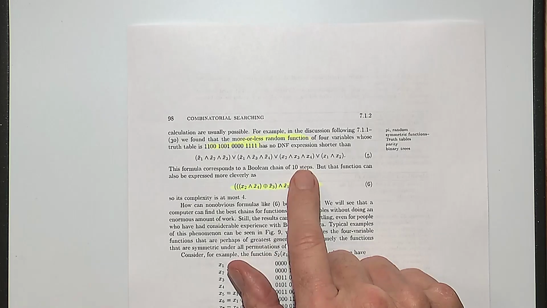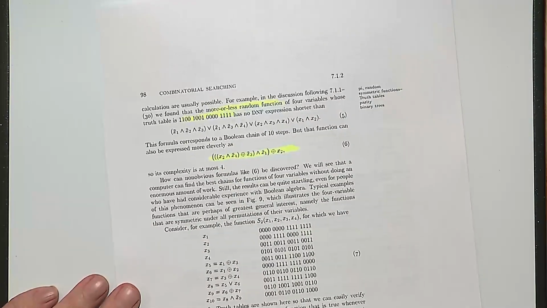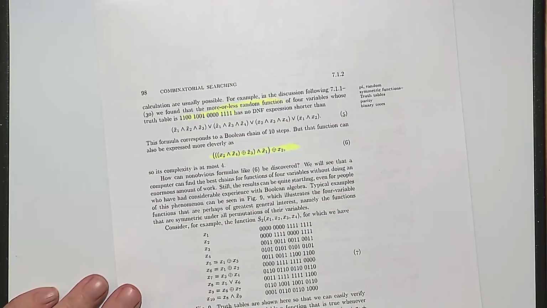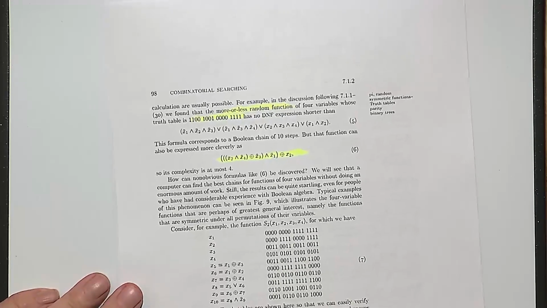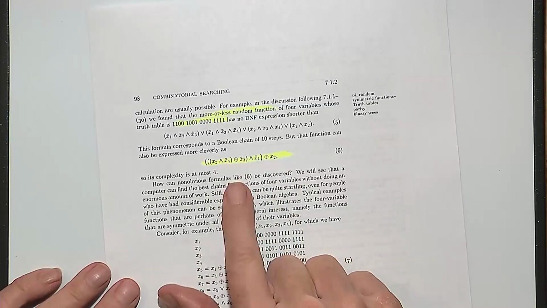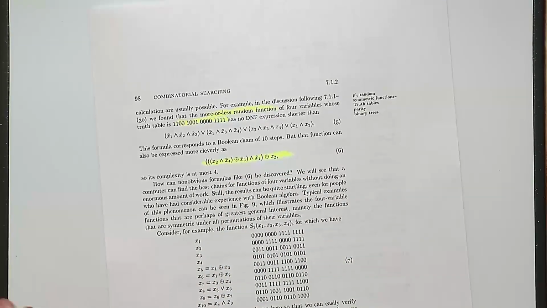But on the other hand, on page 98, I'm talking about sneaky ways to calculate Boolean formulas that go beyond 2 levels of logic and allow you to use other gates. And so here it turns out that with only 4 gates, you can calculate this random function. And that's typical: for most functions of 4 variables, there's some sneaky trick that human beings would probably not think of that actually does it.